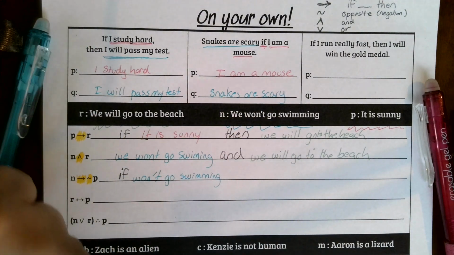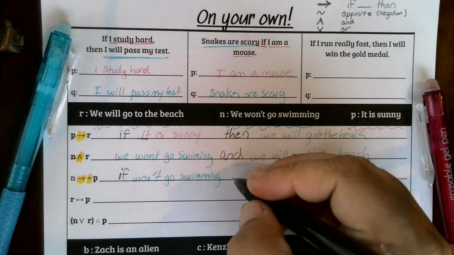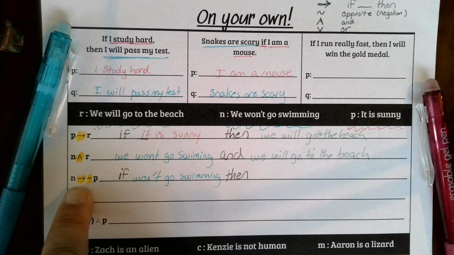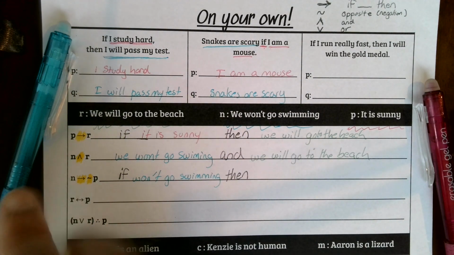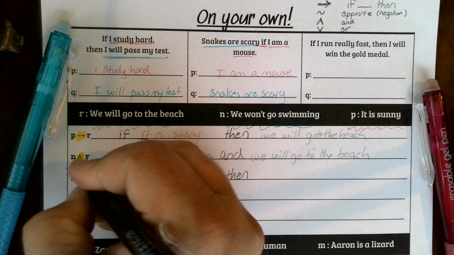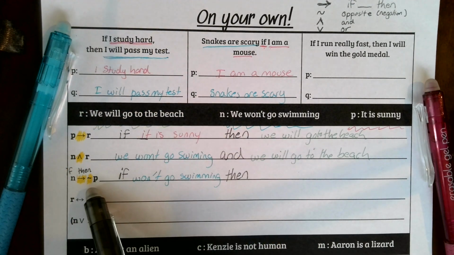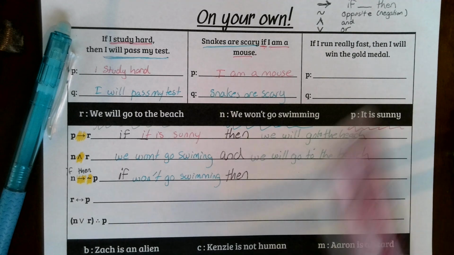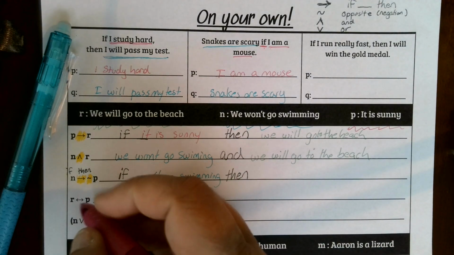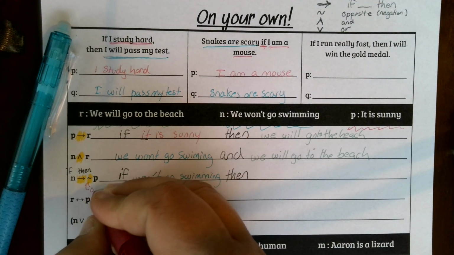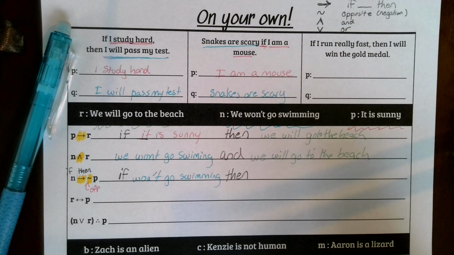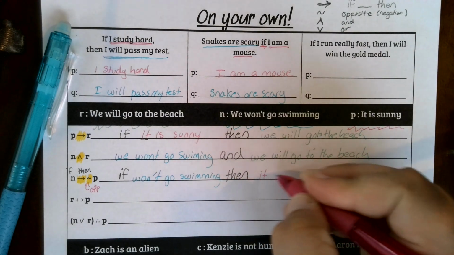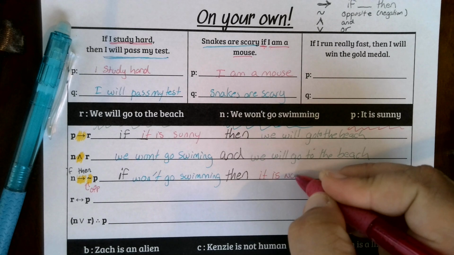Then I have my then. If we won't go swimming, then, and now not P. So we have to find P, which is it is sunny, and this means the opposite. The opposite of it is sunny is it is not sunny.